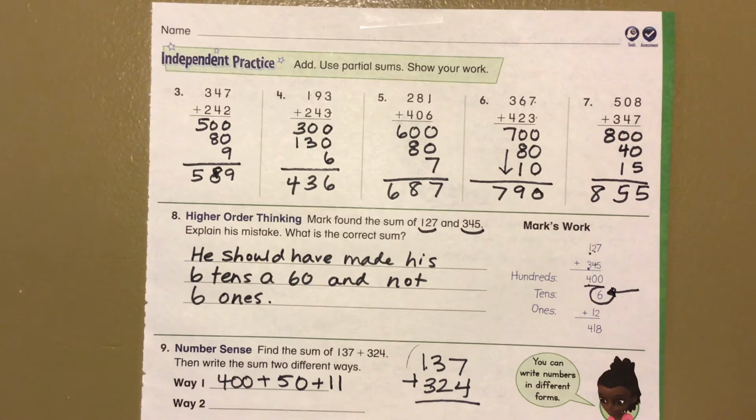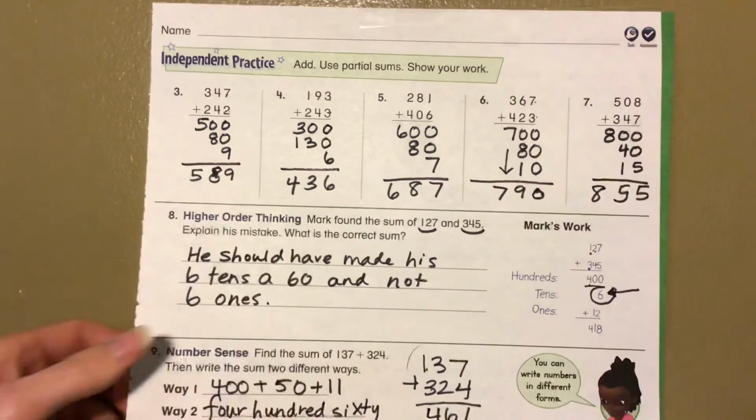And then another way I can write it is actually the answer, which is 461. So I can actually write 461 is another way that I could write that. All right, let's go ahead and go on to our back page here.